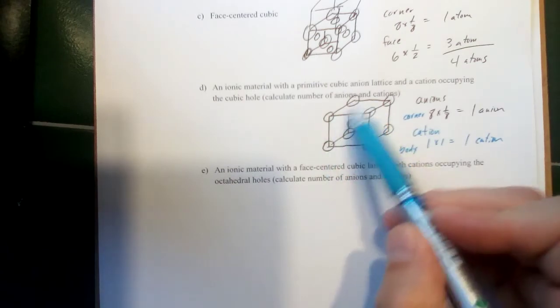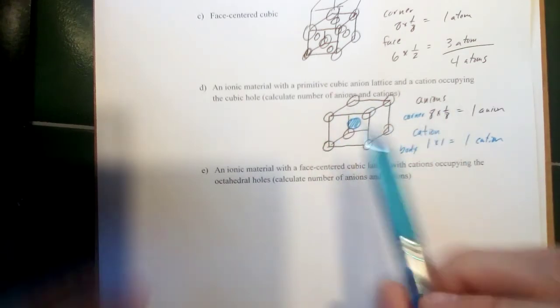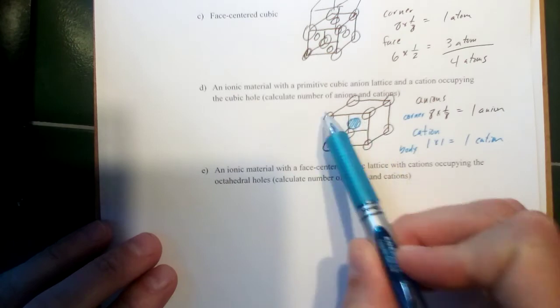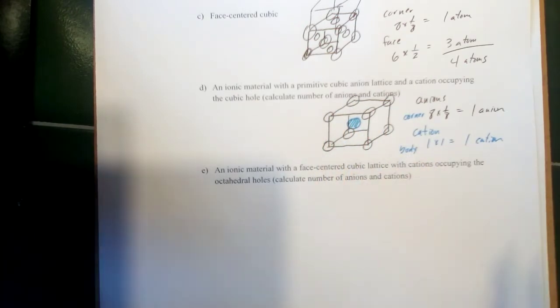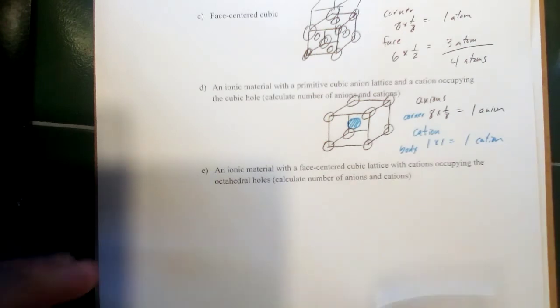And because of the atoms being on the corners, you can see the cube, right? This cation is surrounded by a cube of where the anions are. So it's considered a cubic hole. The cation is in a hole within a cube.